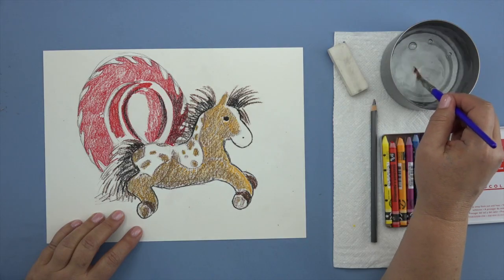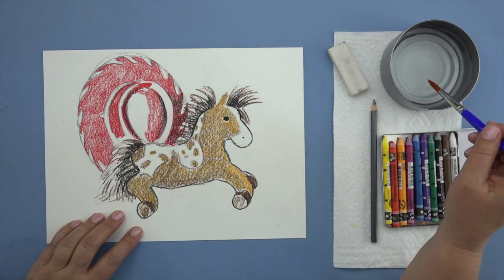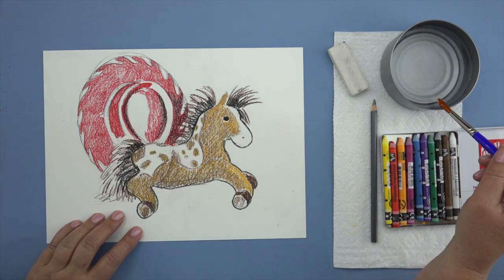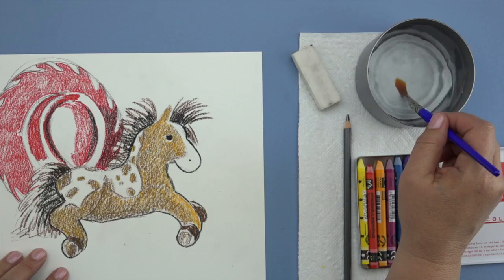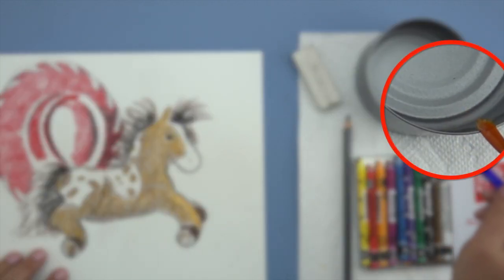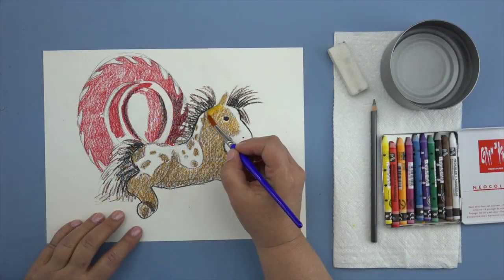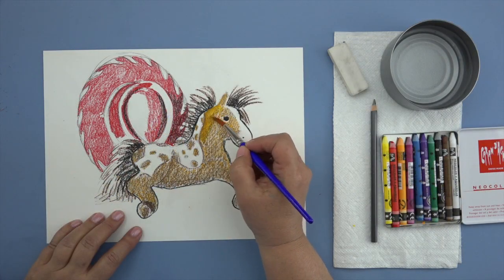To paint, we dip the brush in water and swish it around a bit. Now as I lift it out of the water, I drag the brush along the edge of the can. You'll notice that some of the water was pushed out of the brush and went back into the can. Now there is just enough water in the brush. If you forget to do this, you may end up with a paper full of puddles.